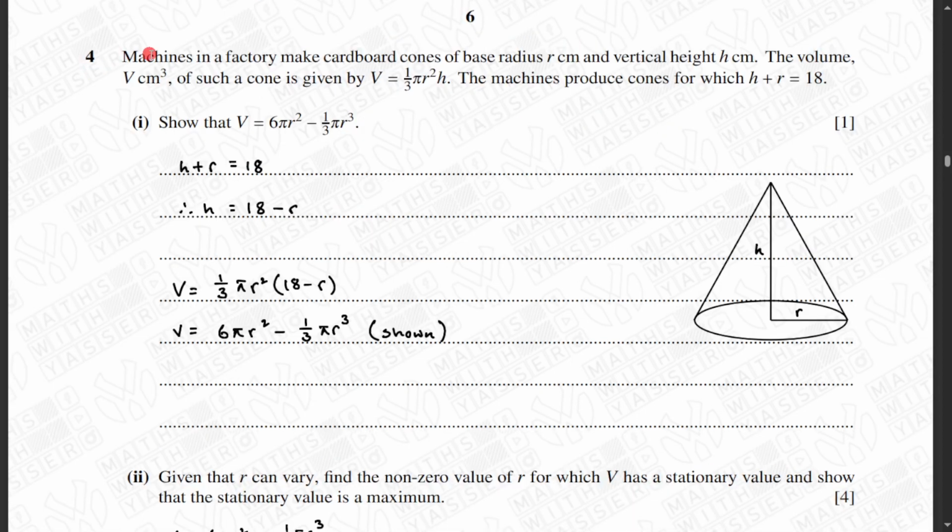Question number 4. Machines in a factory make cardboard cones of base radius r centimeters and vertical height h centimeters. The volume V centimeters cubed of such a cone is given by V equals 1/3 pi r squared h. The machines produce cones for which h plus r is equal to 18. We need to show that V is equal to 6 pi r squared minus 1/3 pi r cubed.